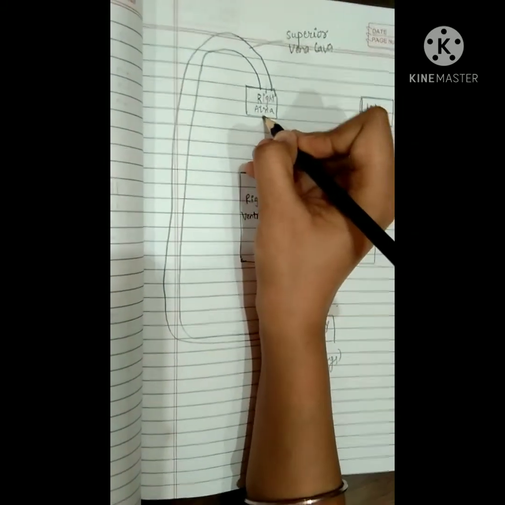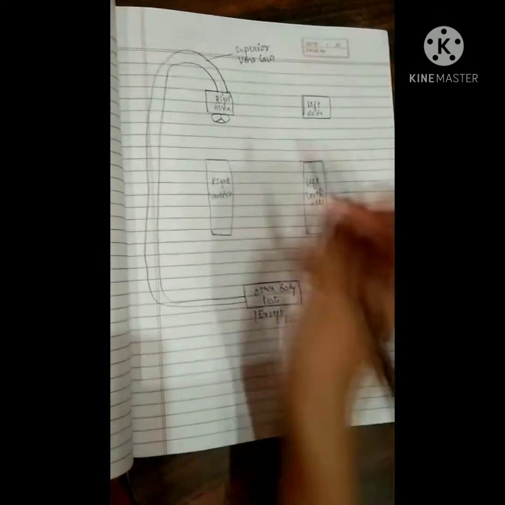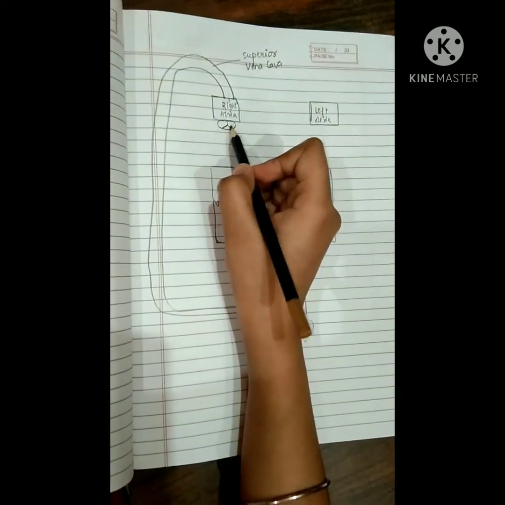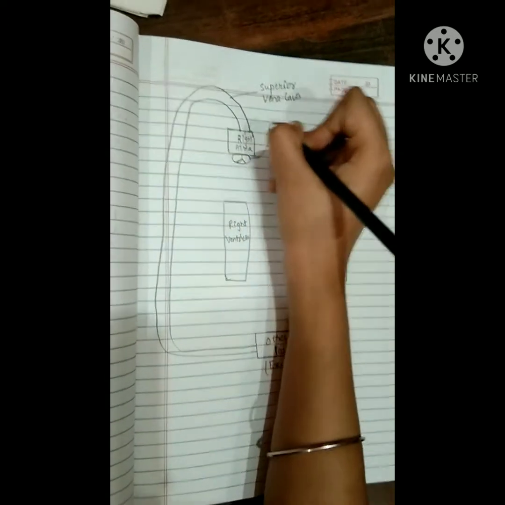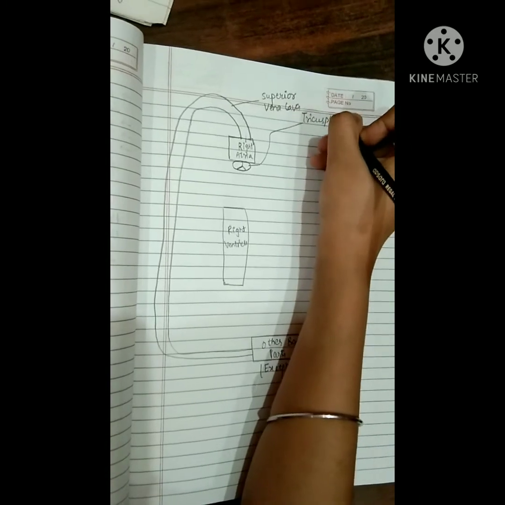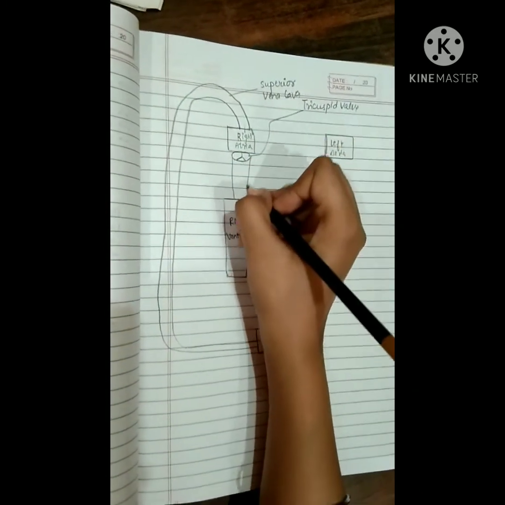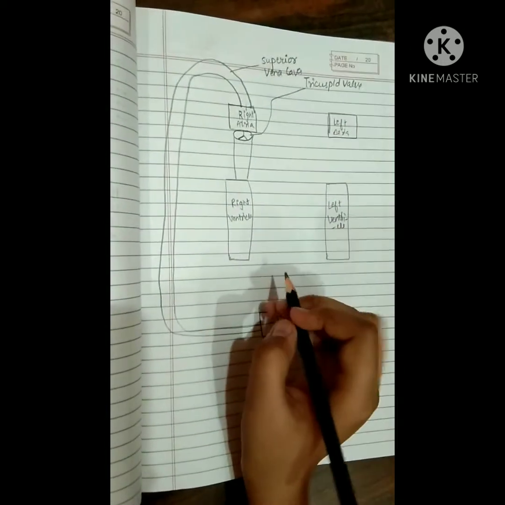Here is the right atrium, and after it a tricuspid valve is present. This is the tricuspid valve. So this pours blood into the right ventricle.